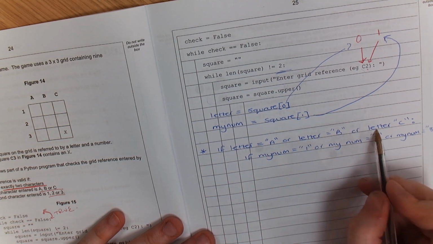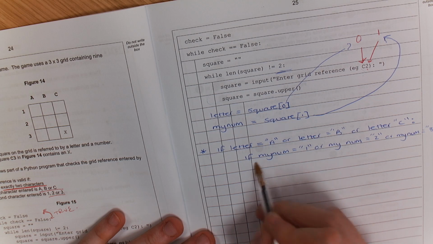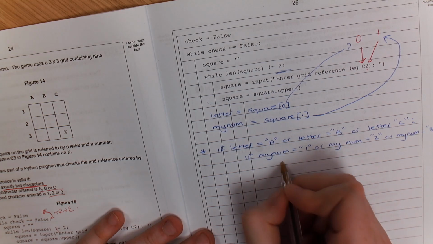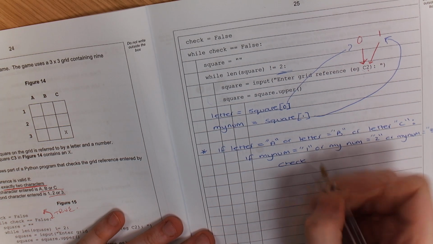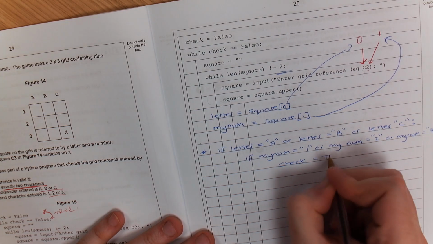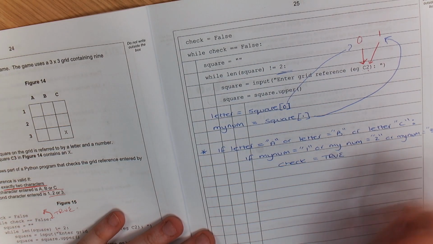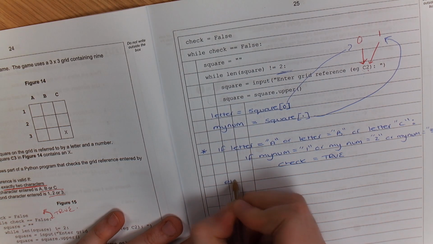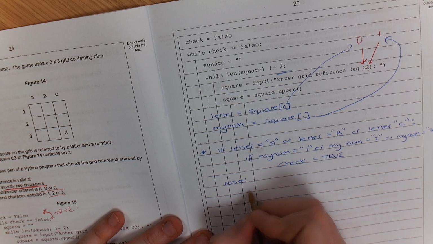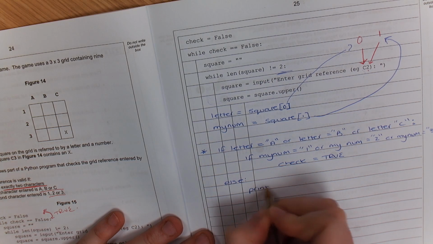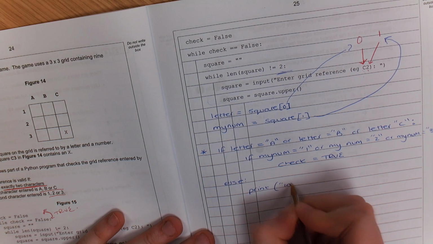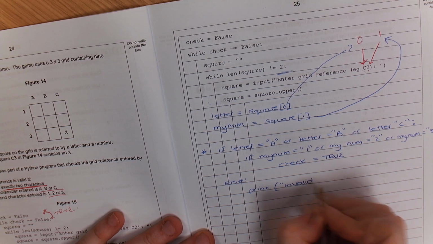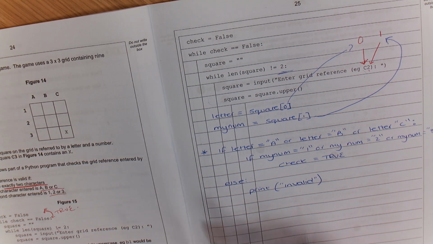If that's true, I jump into that, and I say check equals true. That's one method. Then I might have done an else that said print invalid. So that's another method that is not in the mark scheme, but it shows you how you can build an if within an if.